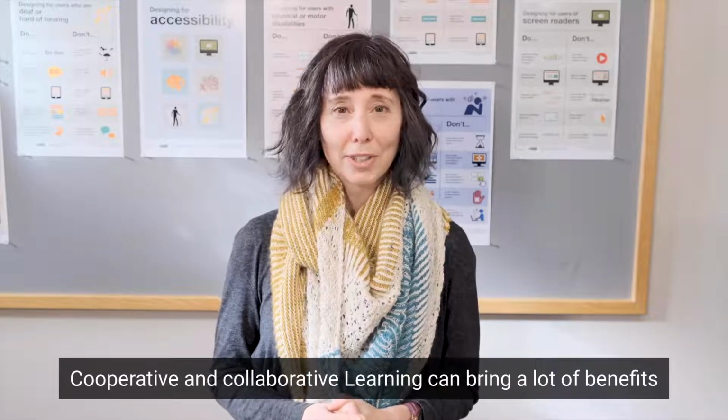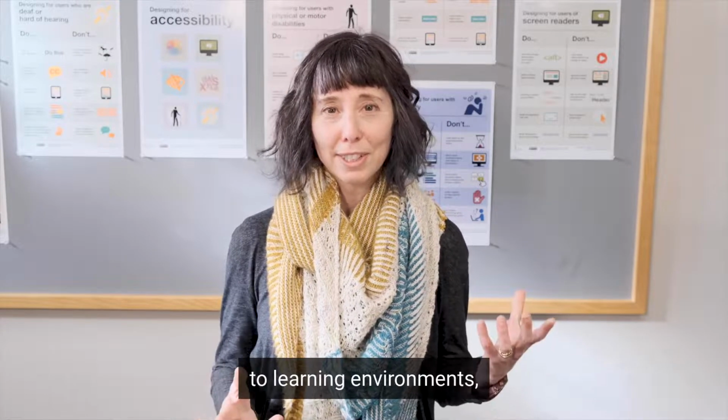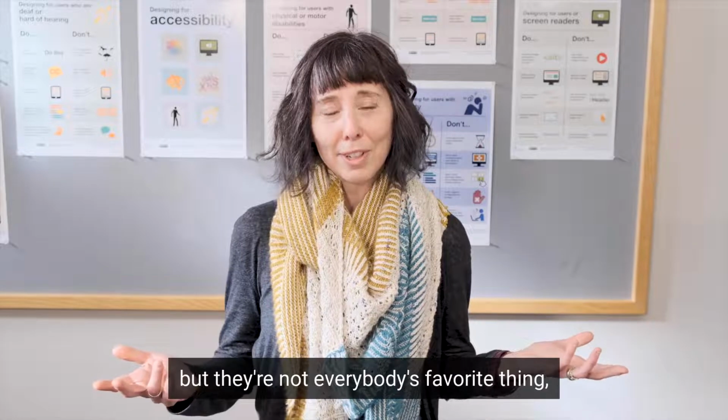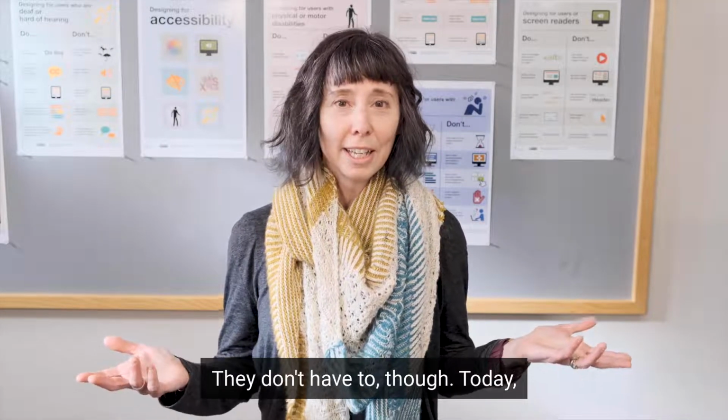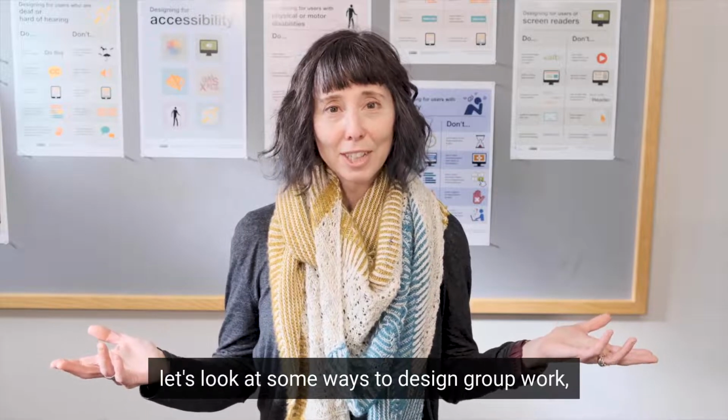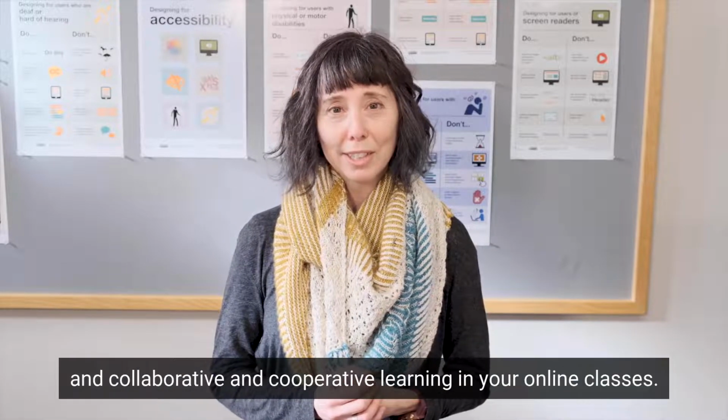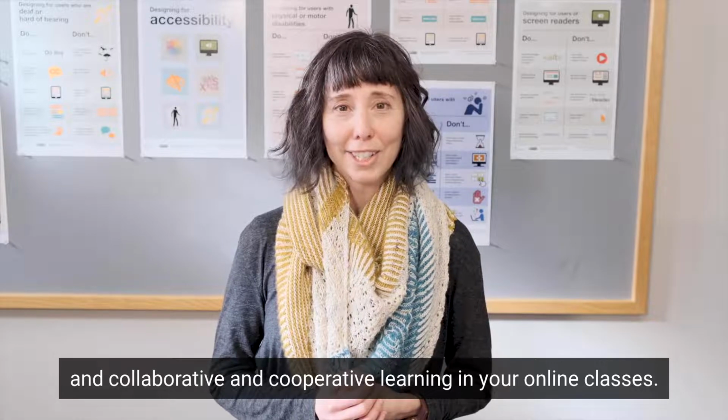Cooperative and collaborative learning can bring a lot of benefits to the learning environment, but they're not everybody's favorite thing, especially in online courses, and they can add some challenges. They don't have to, though. Today, let's look at some ways to design group work and cooperative learning in your online classes.